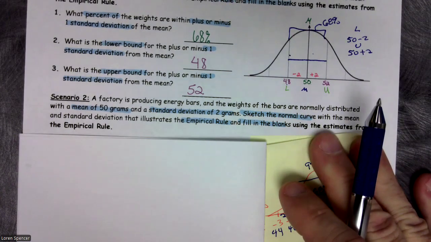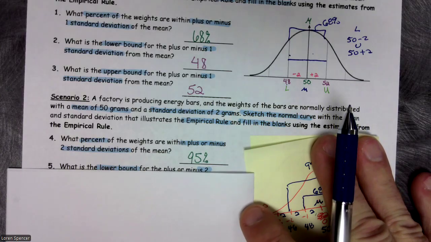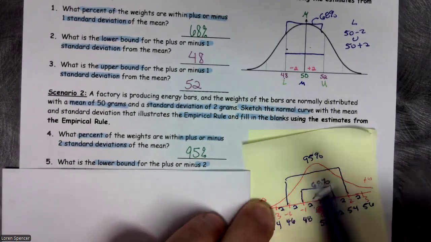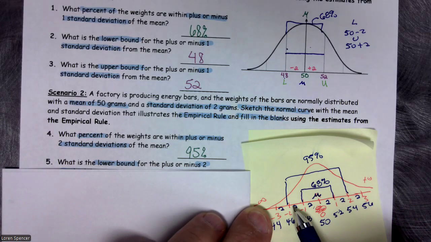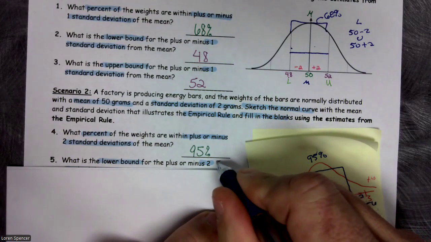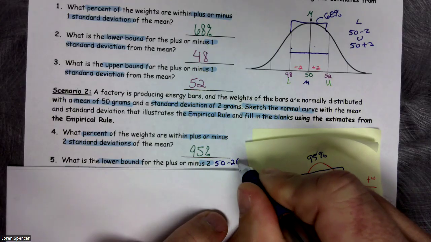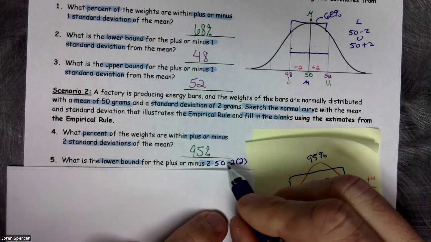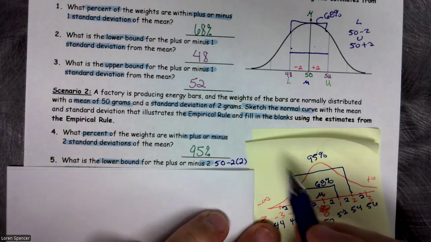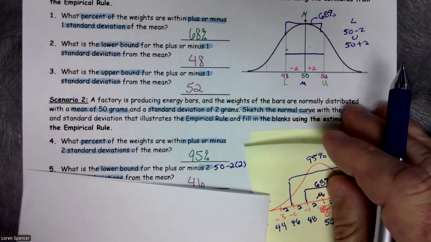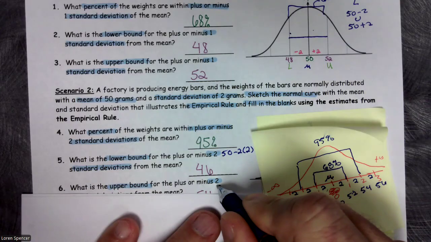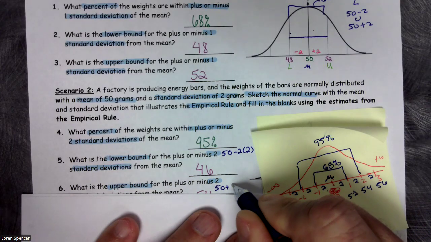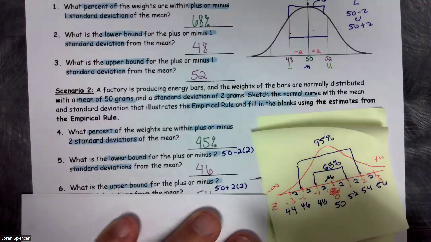All right. So as we continue on, it says what's the lower bound for plus or minus 2 standard deviations? Well, for the lower bound, I'm going to have to take 50 minus 2 standard deviations times the standard deviation, 50 minus 2 times 2. Well, when I do that work, I end up getting 46. And the upper bound is going to be 50 plus the 2 standard deviations times the standard deviation.